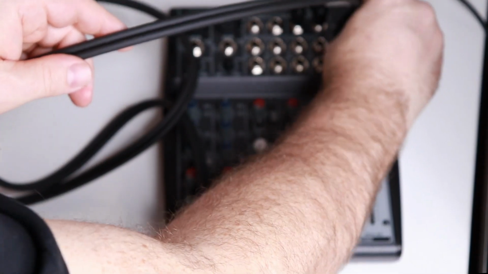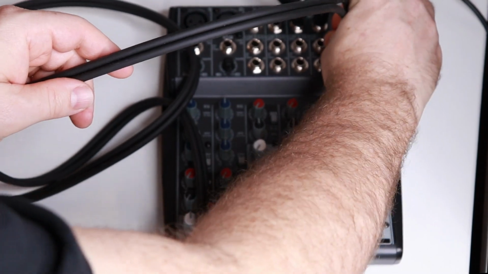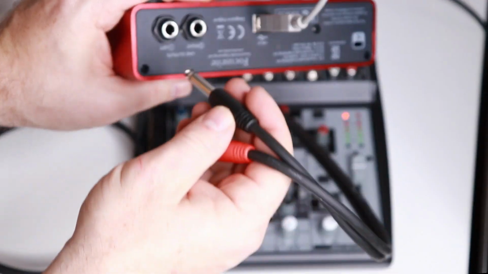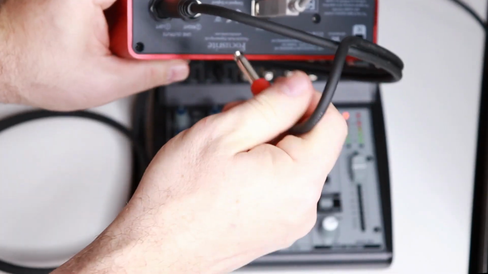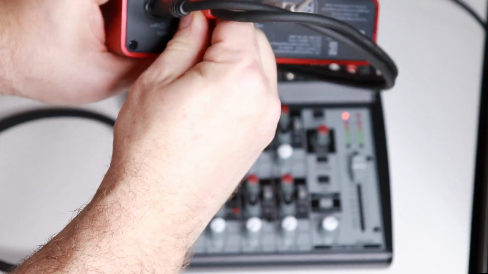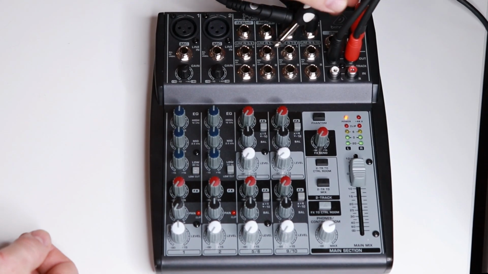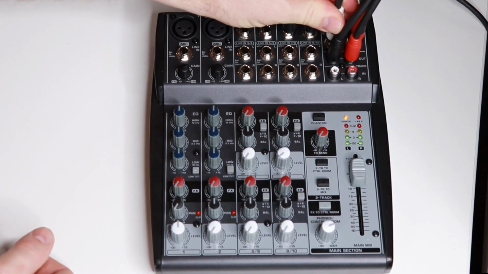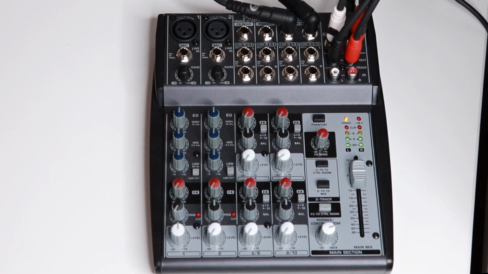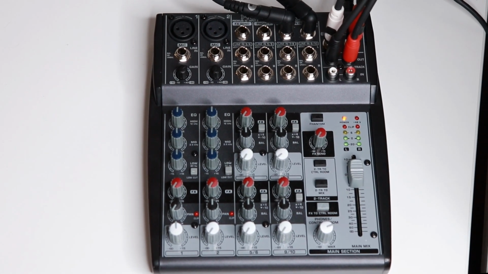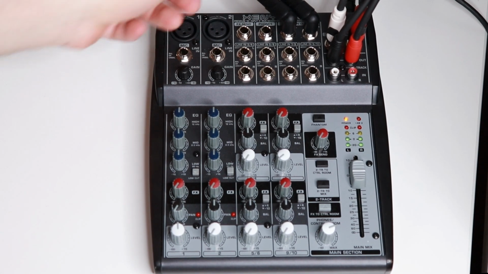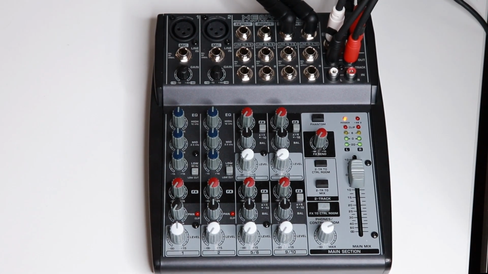Now connect the second set of cables to the 2-track in your audio mixer, then the other end to the output of your audio interface. You'll now want to connect your monitors or speakers to the control output of the mixer. The main mix is what's getting sent to the audio interface, and the control room output is what we'll be monitoring, as that's going to be the playback of whatever you have going through your audio interface.